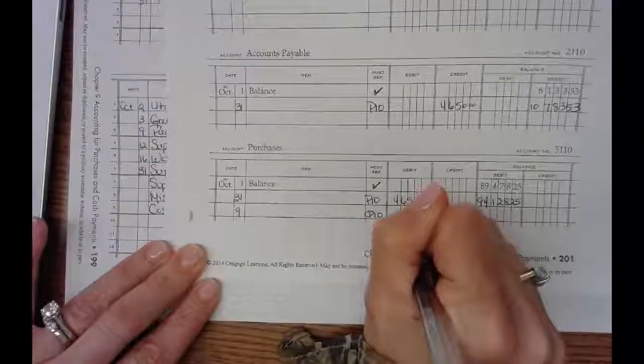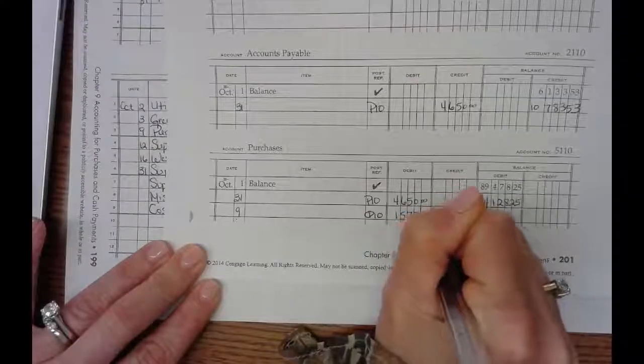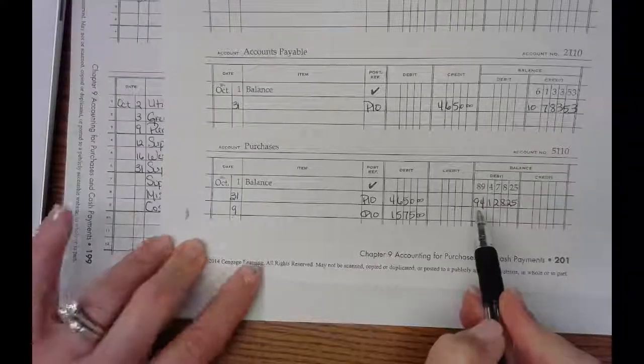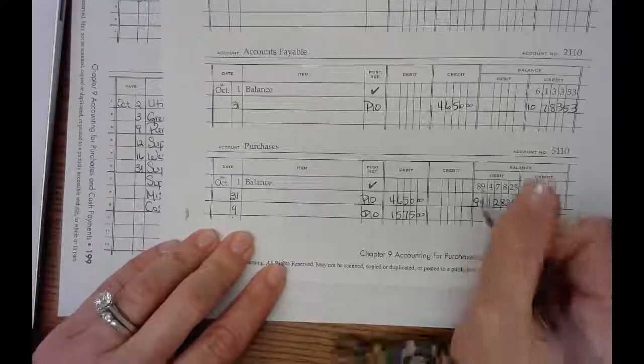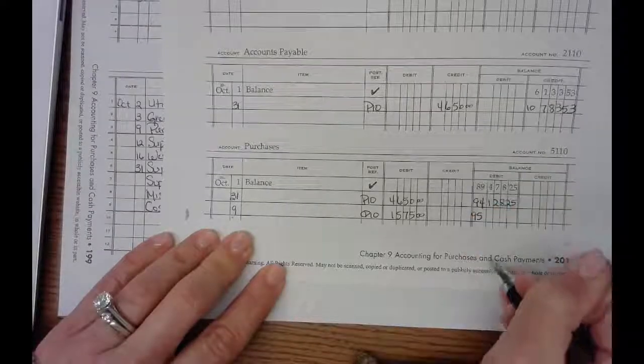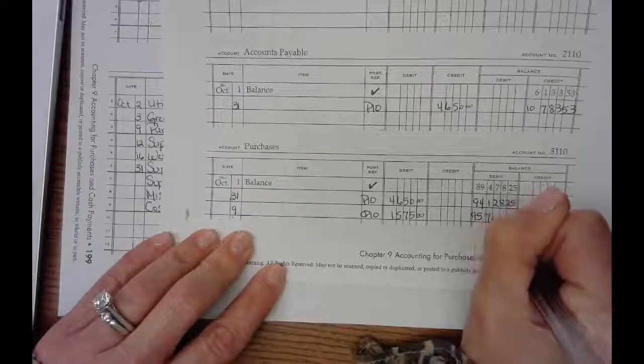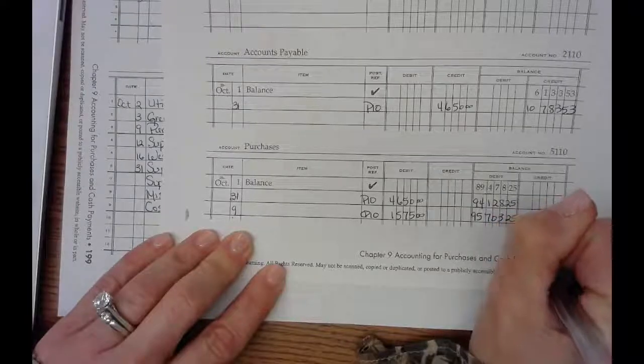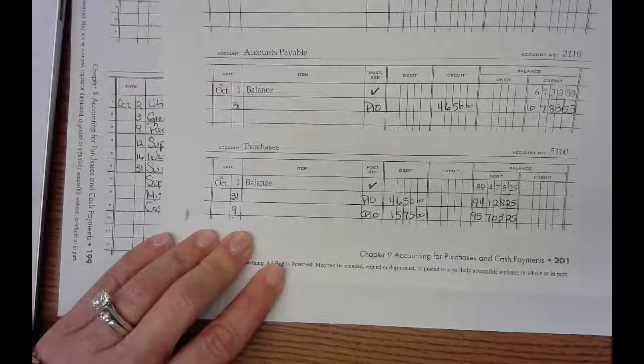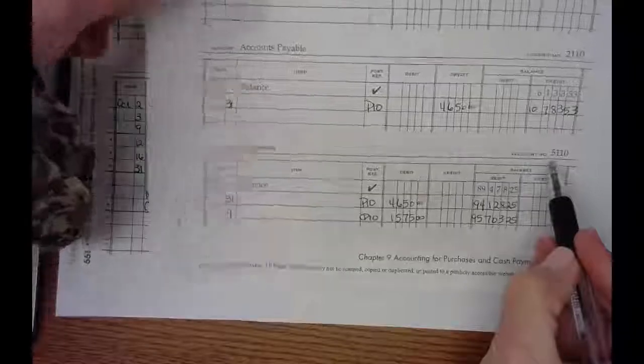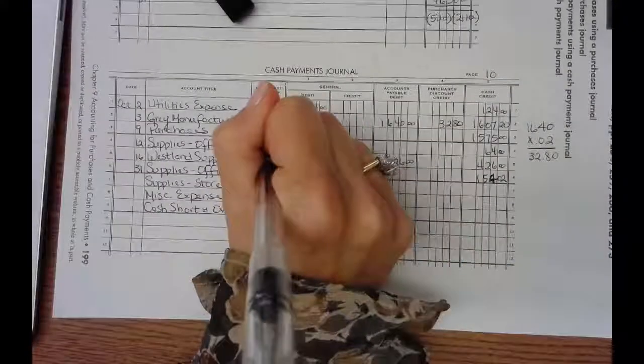This is a debit of $1575. I have a debit balance. I add, and my new balance is $95,703.25. I take account number 5110 and I put it back here.